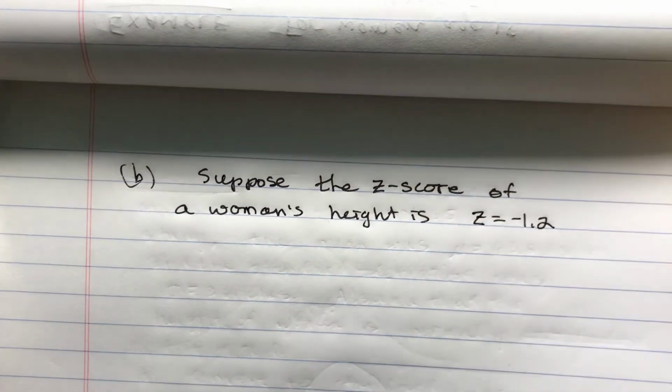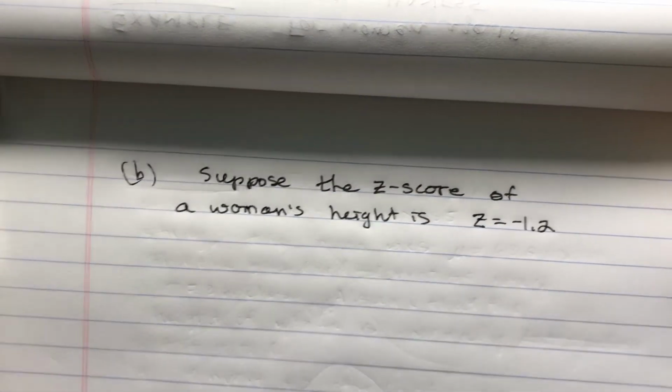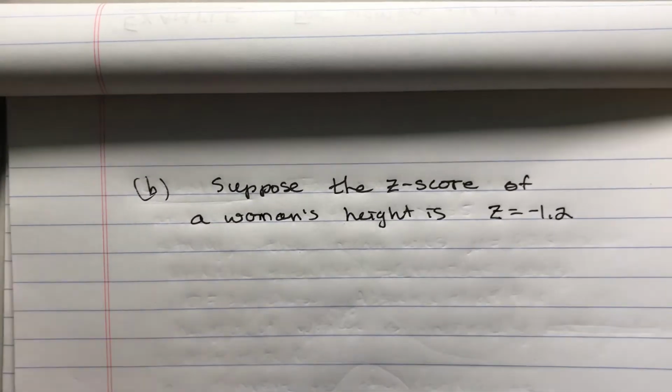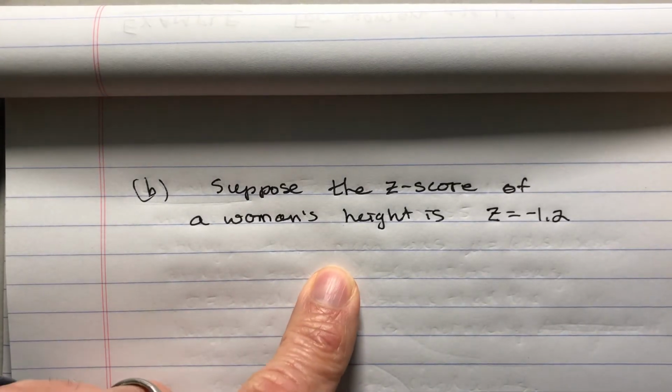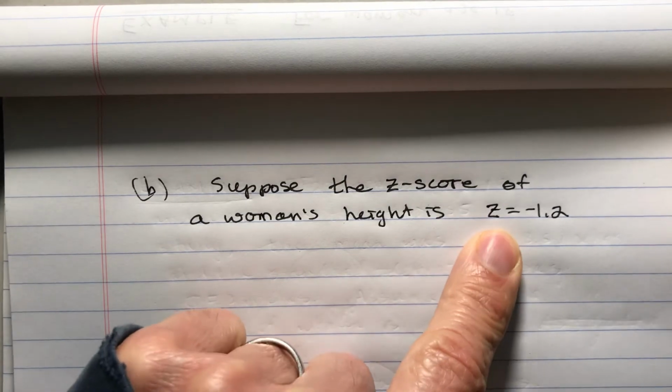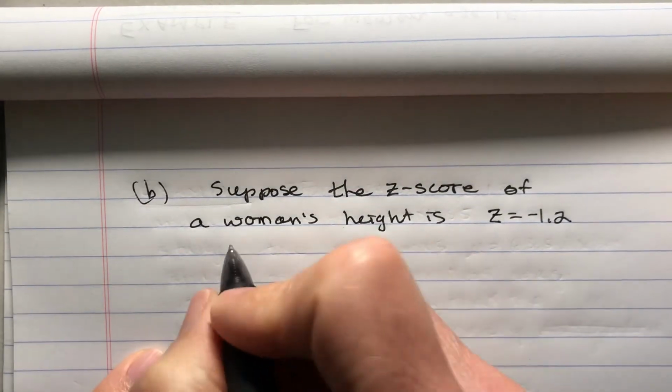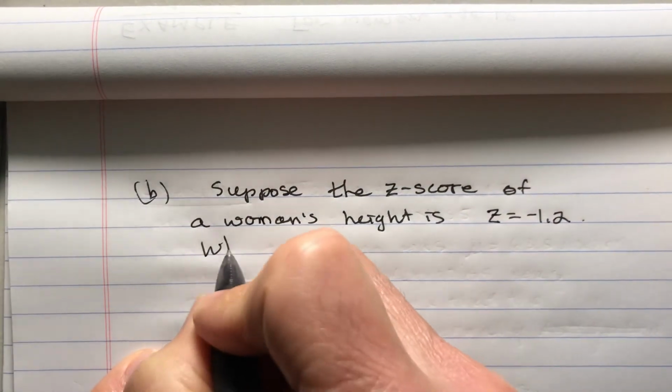Anyway, this could be men's height. There's a bunch of examples of men's height. So this is a Z-score of -1.2. So what is the woman's height?